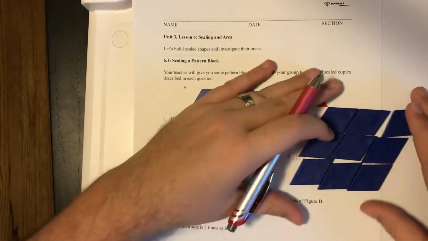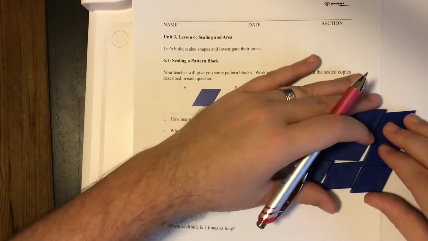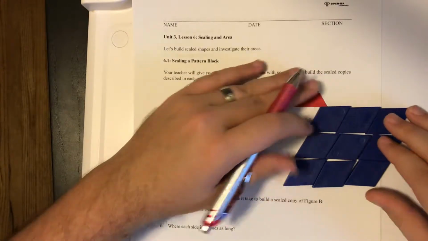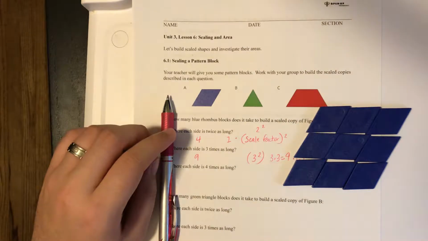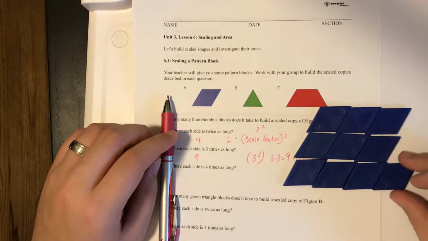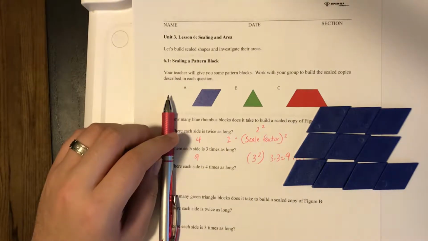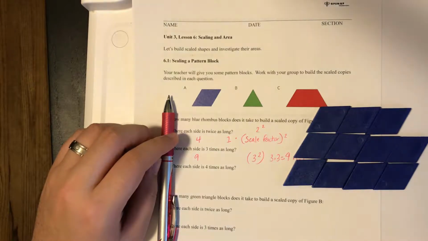And then last but not least, we're going to scale this by 4. So I'm going to add another row here. I'm going to continue that sort of pattern here. I'm going to add another row this way.